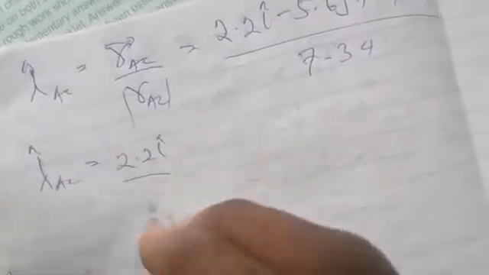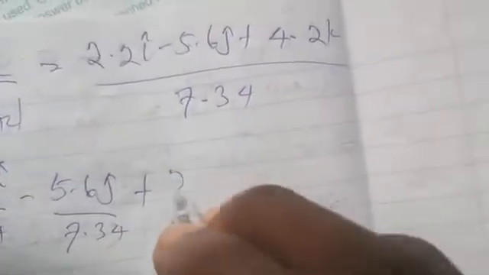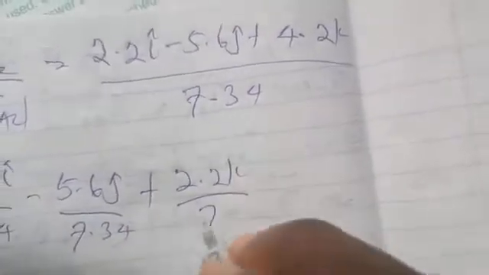All right, so it means that the unit vector in cable AC is simply 2.2i divided by 7.34, minus 5.6j divided by 7.34, plus 4.2k divided by 7.34.